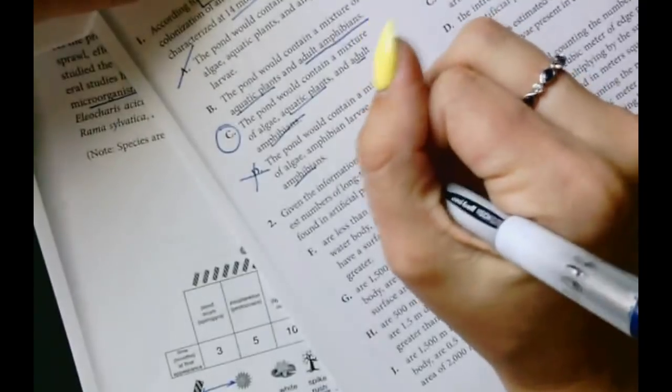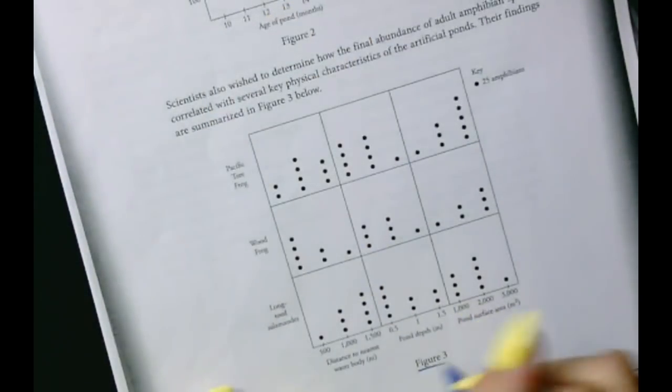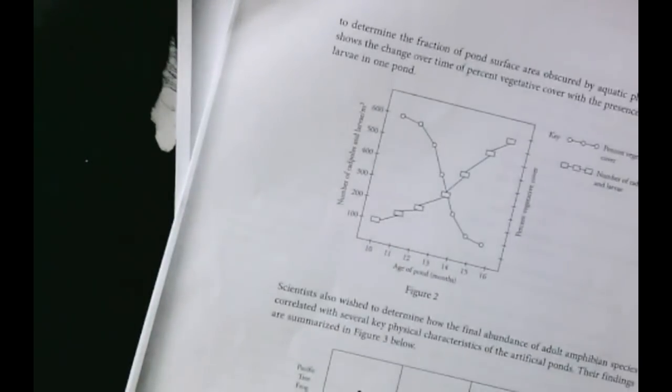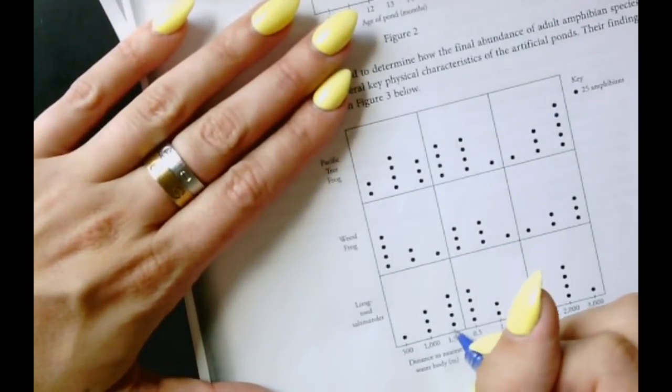Alright, number 2. Given the information in figure 3, so my locator in your head, you should be saying figure 3. The greatest numbers of long-toed salamanders can be found in artificial ponds that. So I'm going to go to figure 3 and I'm going to learn all I can about long-toed salamanders. So I found figure 3. I'm going to go to my long-toed salamanders. Now, do I want the highest number? Is that what it says? The greatest numbers of long-toed salamanders.